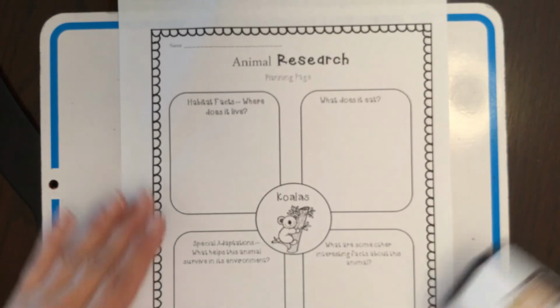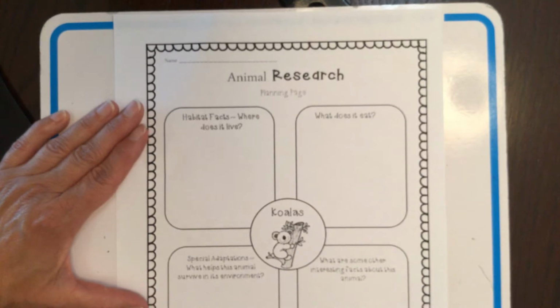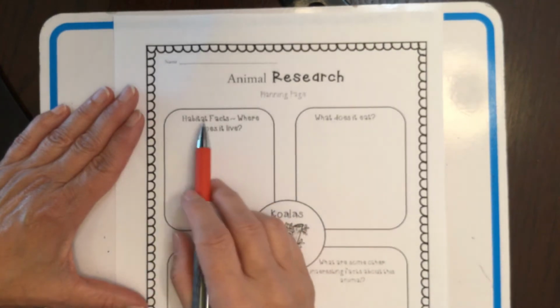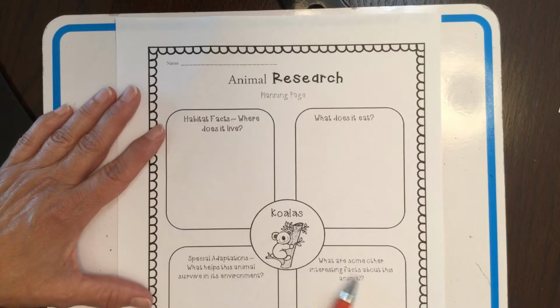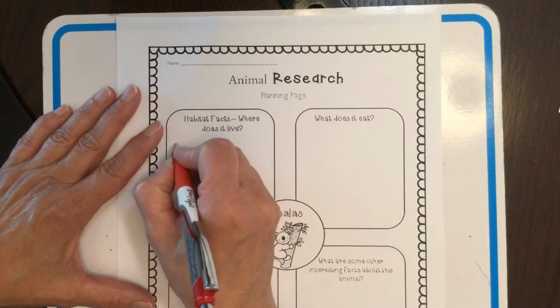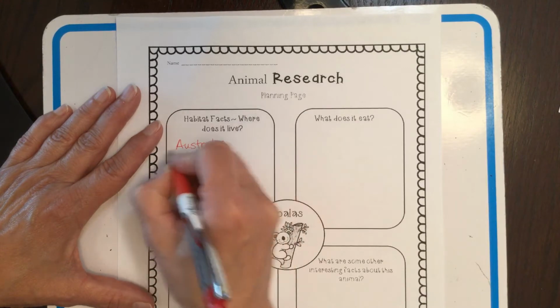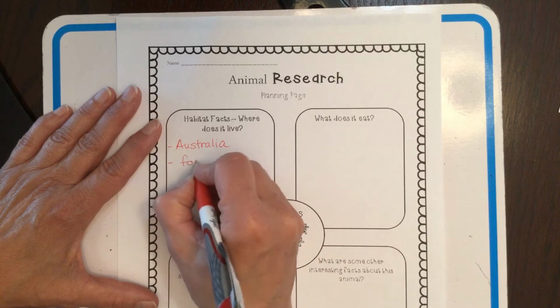And in our story today, we discovered a couple of things about koalas, facts that I might want to record on my fact sheet. It says that koalas are found in the forests in Australia. So is that where they live? What does it eat? Special adaptations or something else? That's where they live. So I'm going to say Australia. And I'm going to say the forests.